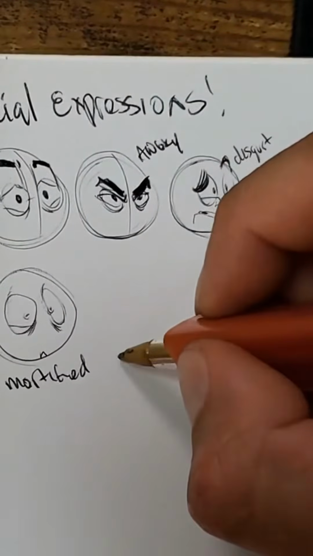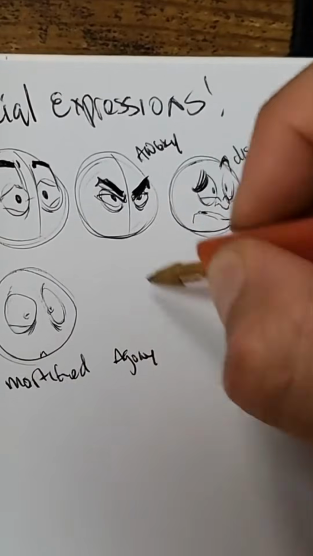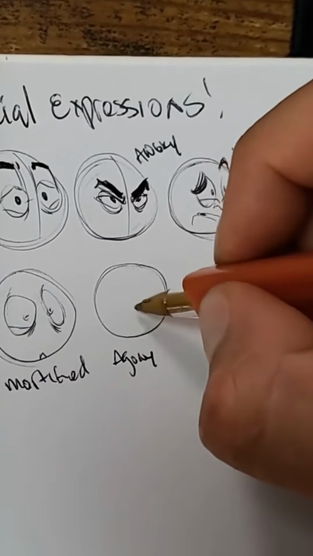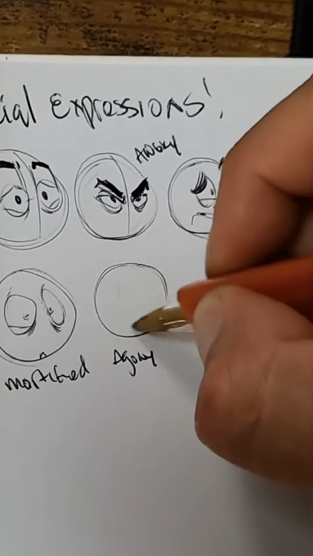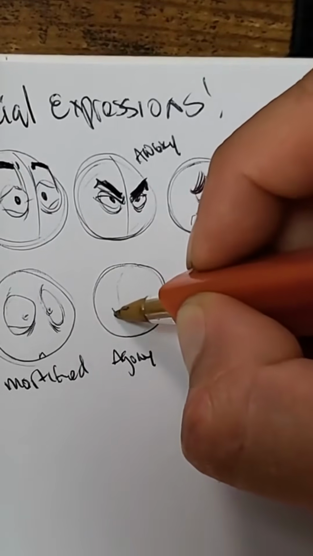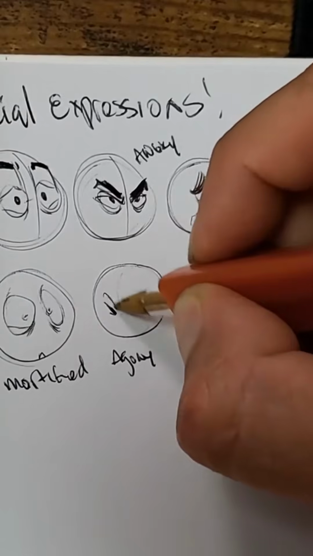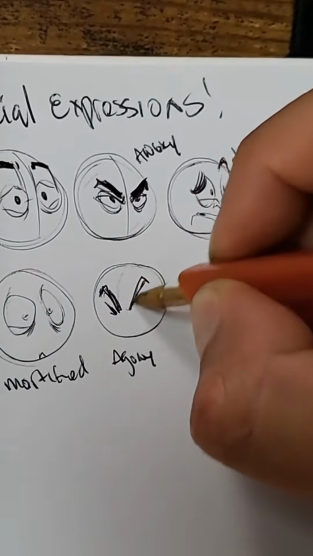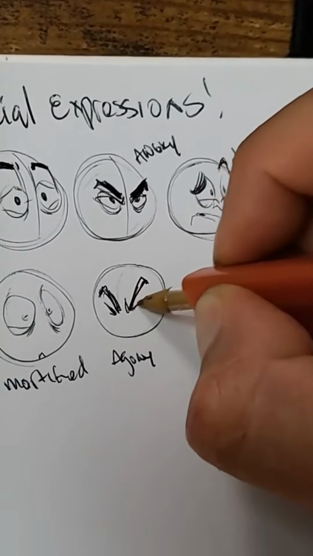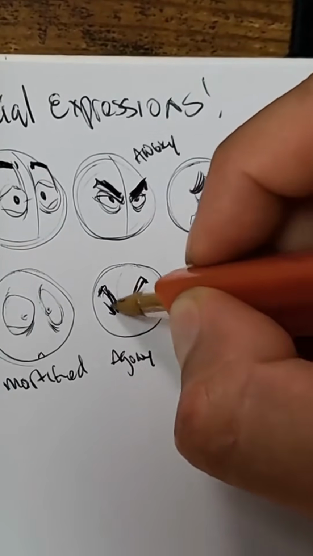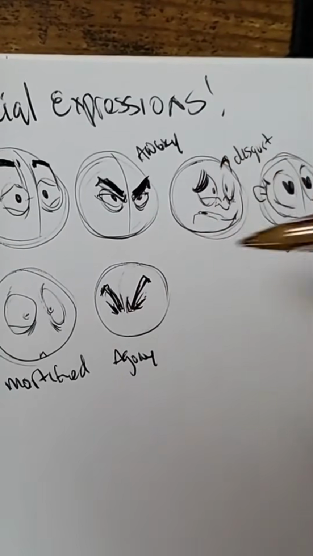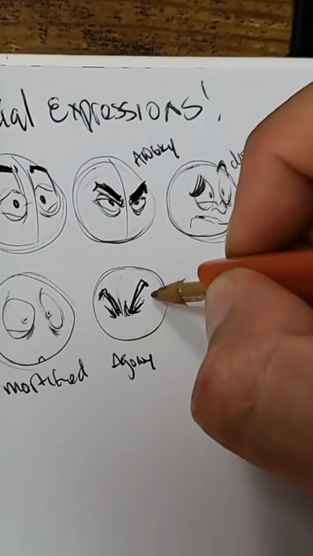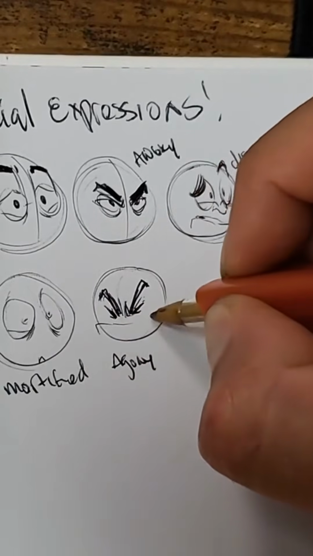Agony. Okay, agony. You guys are naming a lot of really interesting facial expressions. Agony, let's see. I've been in agony before, and I know it's normally a bunch of really painful contractions in your body that compose agony.